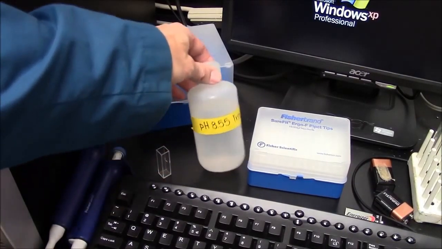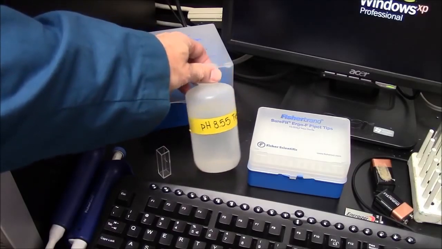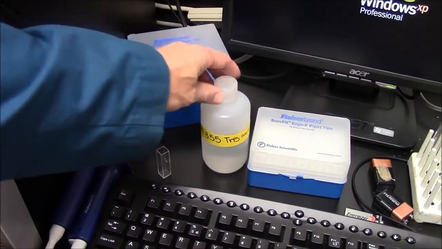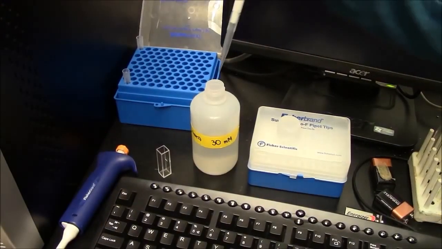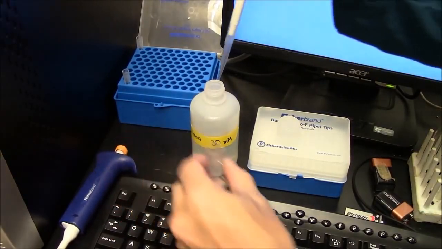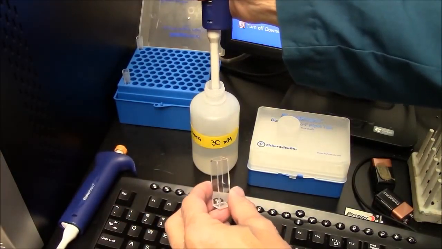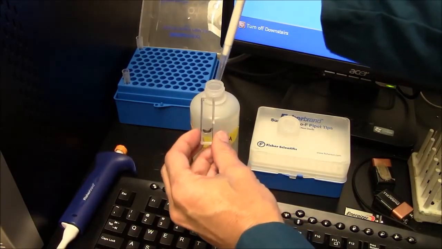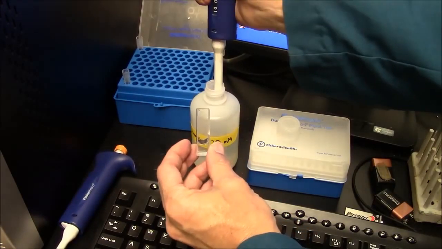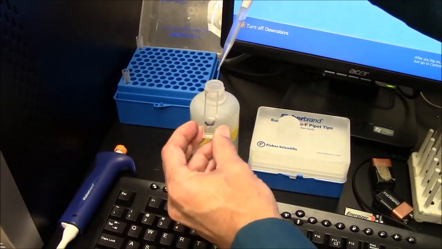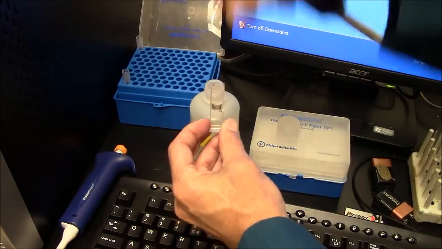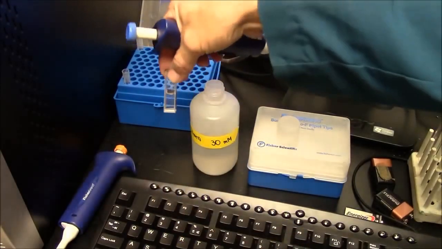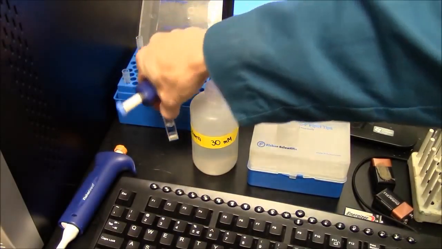For fluorescein, the fluorescence is dependent upon pH, and we want a pH at least 7 or above, so I'm going to use this tris buffer here, which is pH 8.5. Minimum volume recommended is a milliliter. I'm actually going to use 2 milliliters. So you can see that fills the cuvette about half full.